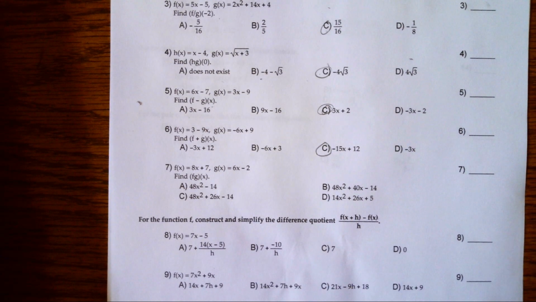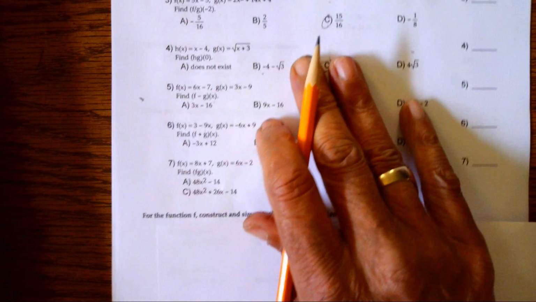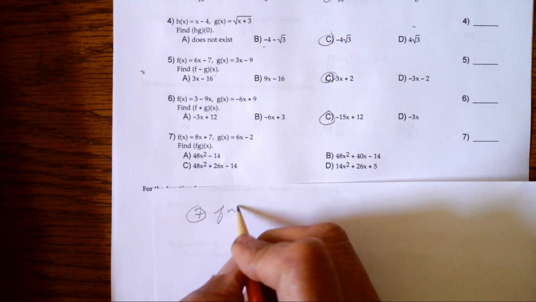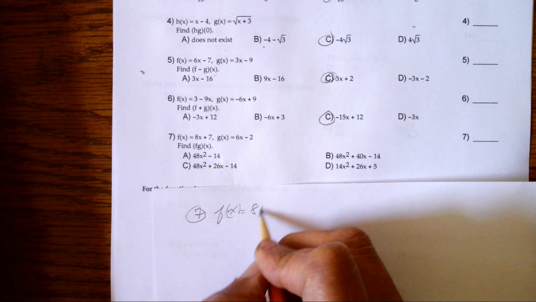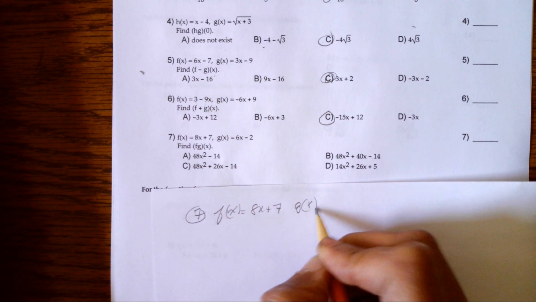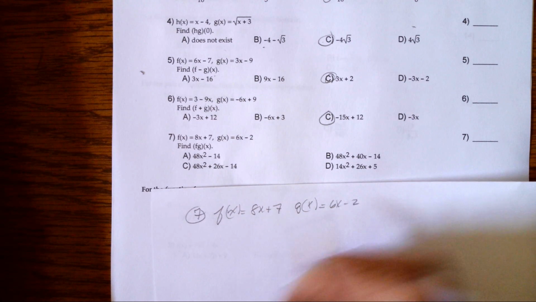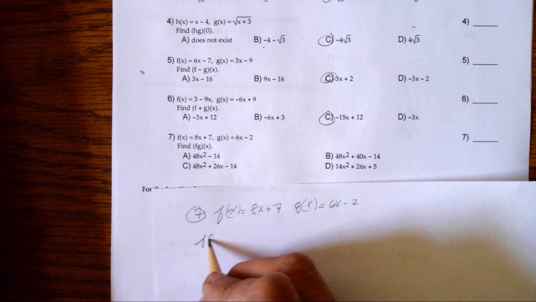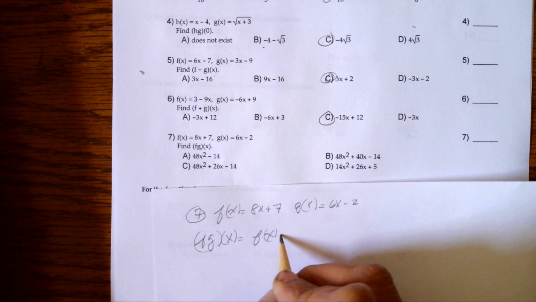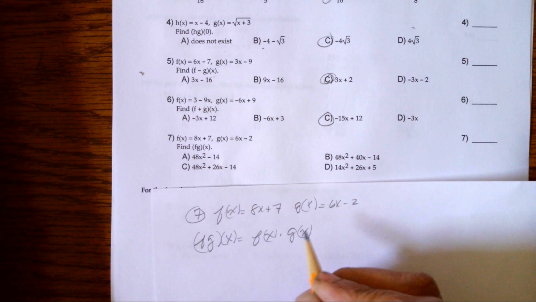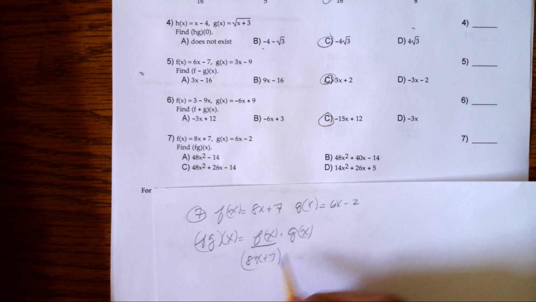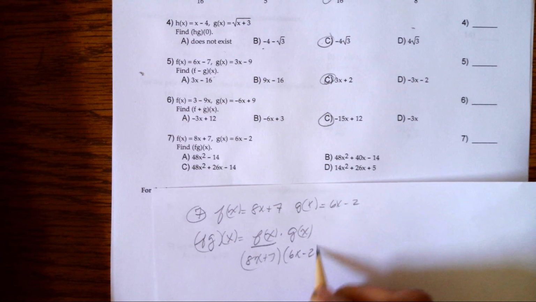Number 7. f of x defined as 8x plus 7, g of x defined as 6x minus 2. And he wants me to find fg of x, which translates to f of x times g of x, which becomes 8x plus 7 times 6x minus 2.